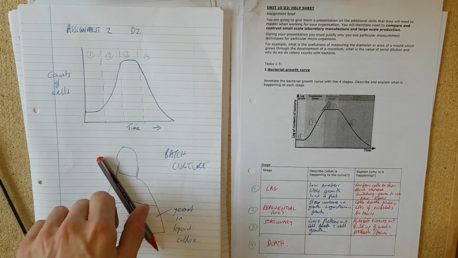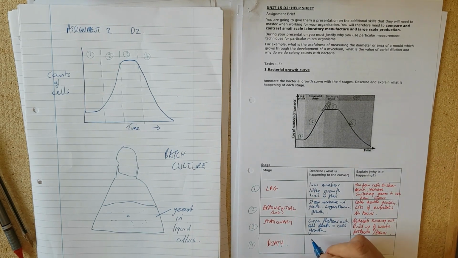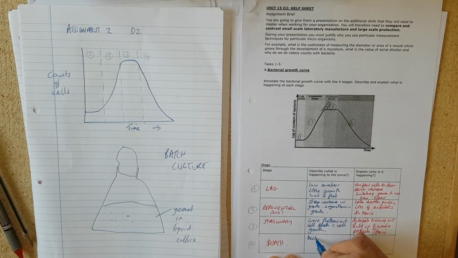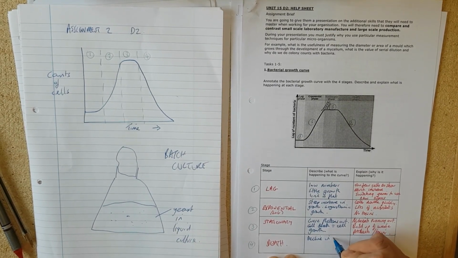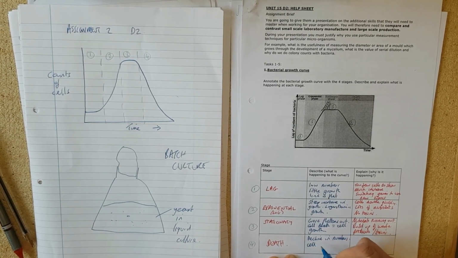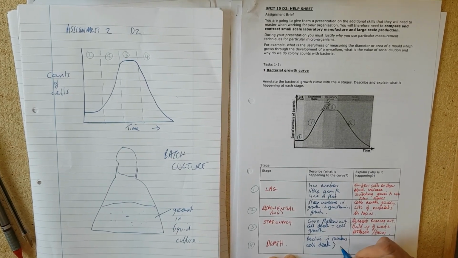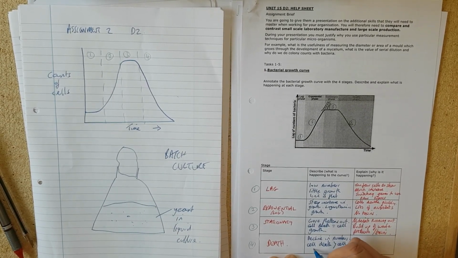Then we get to the last stage. This is where not many new cells are being made. Most of them are just dying now because they've just run out of nutrients. So decline in numbers. We've got cell death is greater than cell growth.